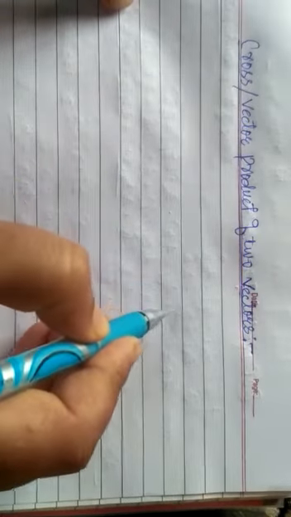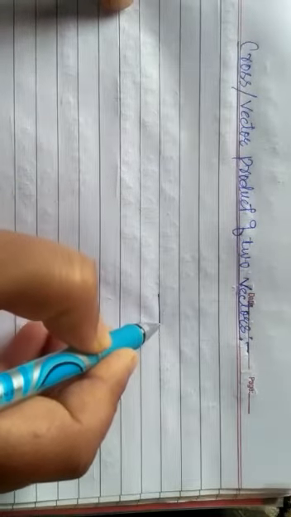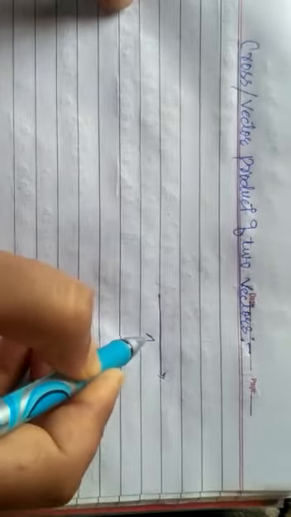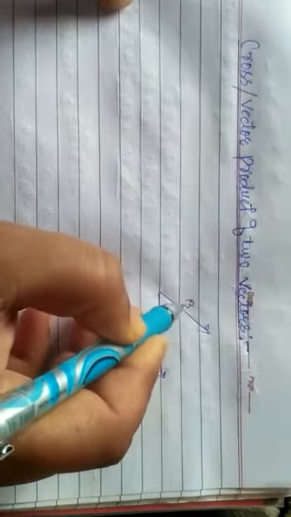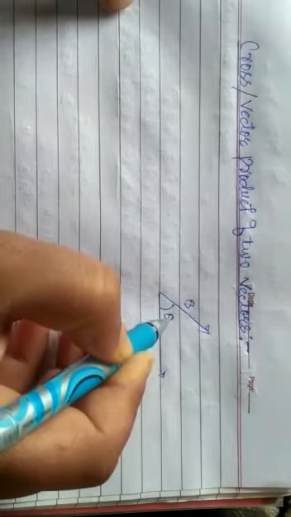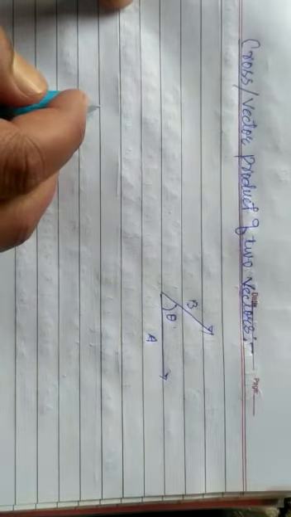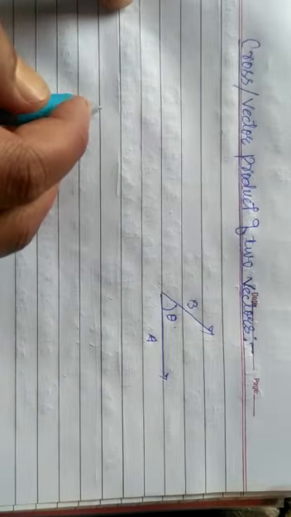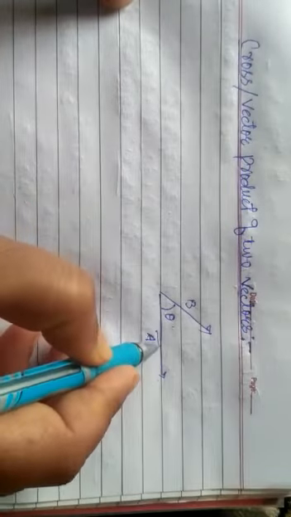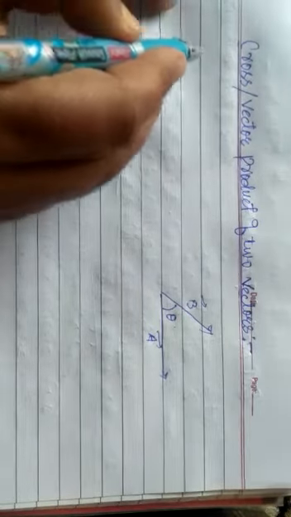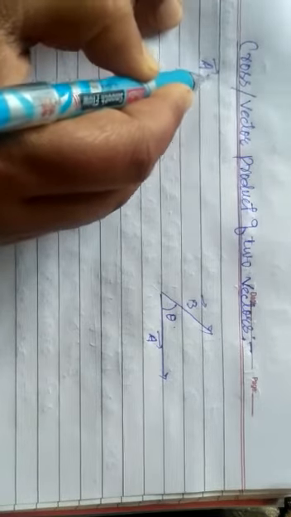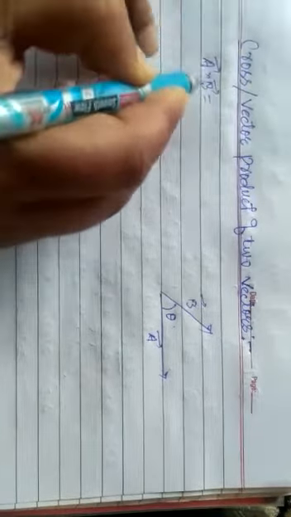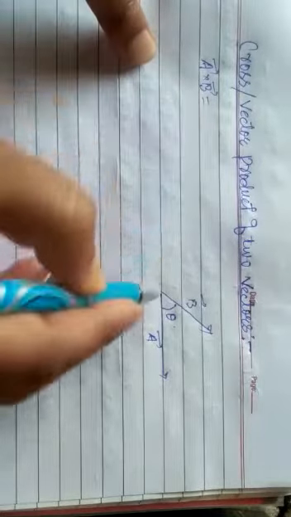If we have two vectors, let this be vector A and this be vector B, and this is the small angle theta between them. Then the cross product of two vectors, vector A and vector B, is written as A cross B. This cross product of two vectors is defined as the product of magnitudes.